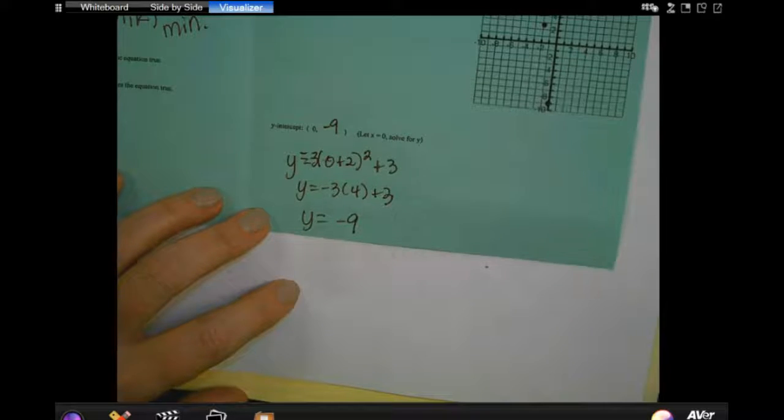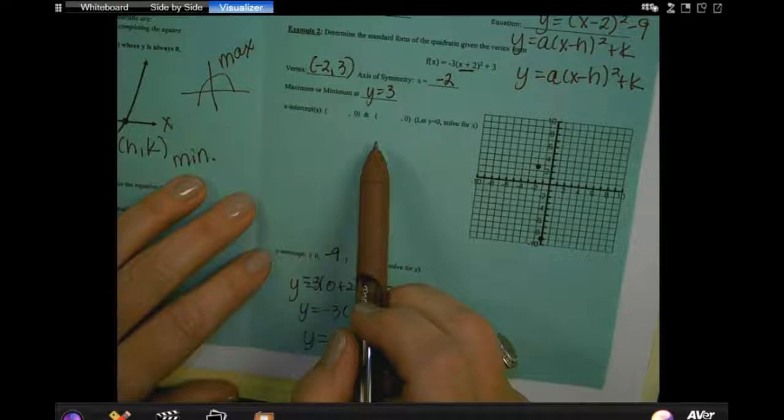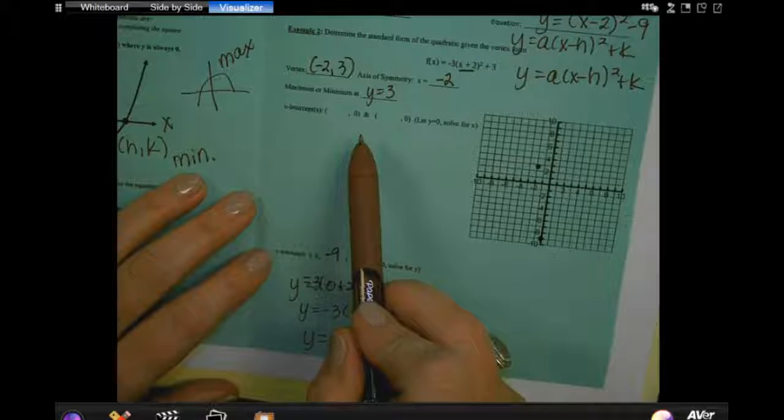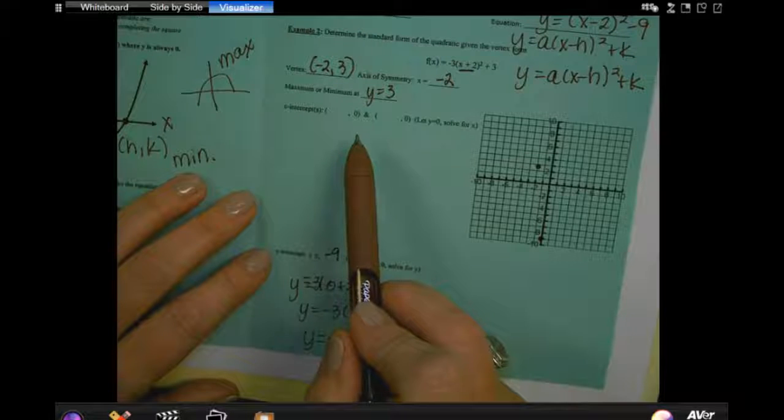So the next thing I need is the x-intercepts. And so what equals 0 with an x-intercept, Carlos? Because it's not scrolling through on your stupid Instagram.